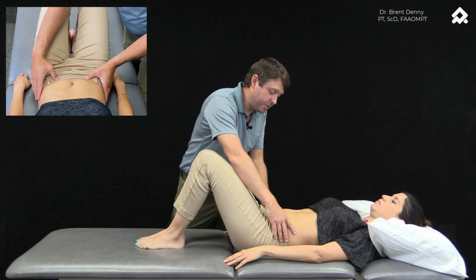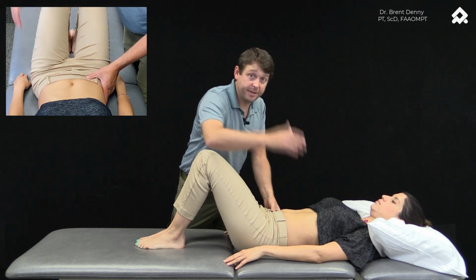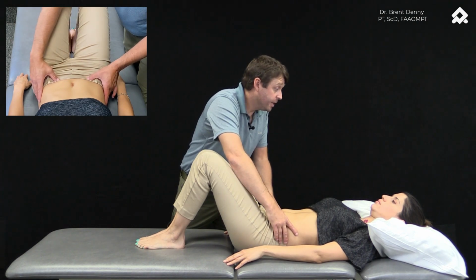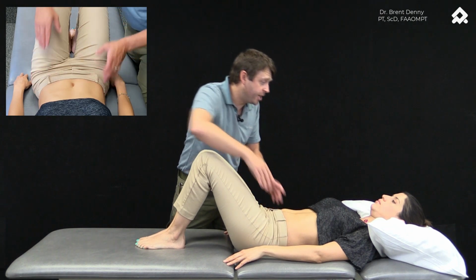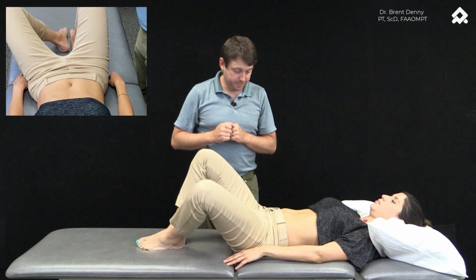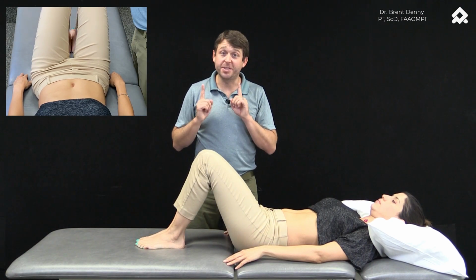Now, what we're going to do here is create that VPAC, so the abdominal drawing in maneuver. So she's going to build that pressure under my thumbs, create that tension, maintain that contraction, and repeat the same maneuver. And we're going to see what the difference is.